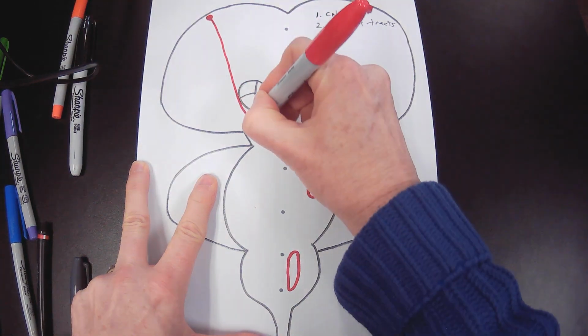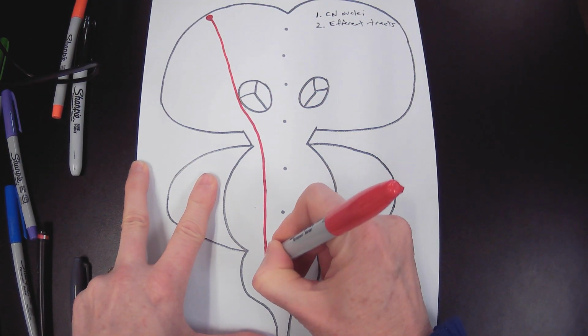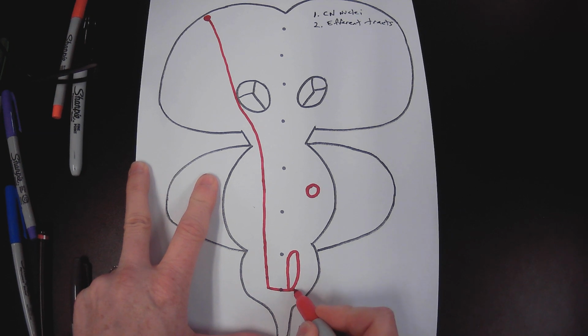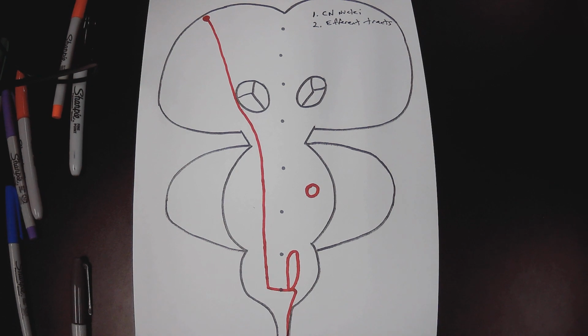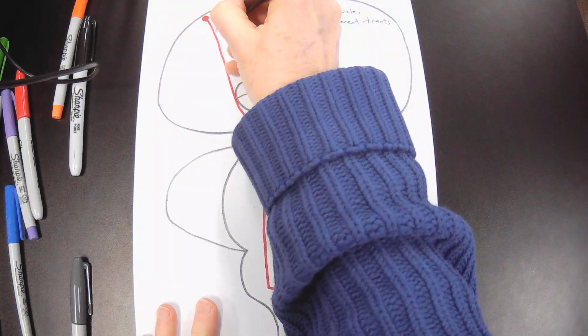Here. It's going to travel all the way down to the level of the pyramids, which is at the caudal medulla. It's going to decussate and then continue on down the spinal cord. We're definitely going to see that. What's the name of that tract? Yeah, that's your corticospinal tract. So label it here.